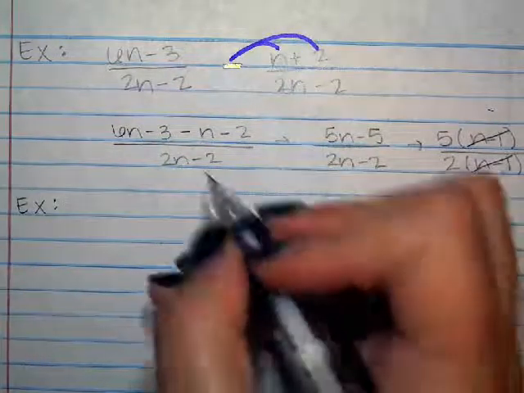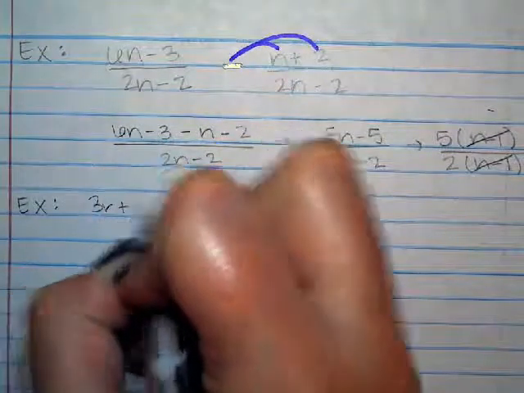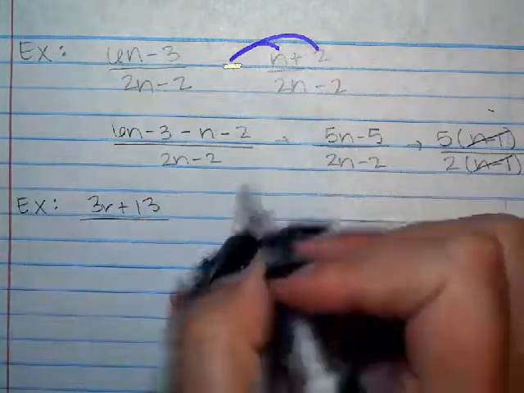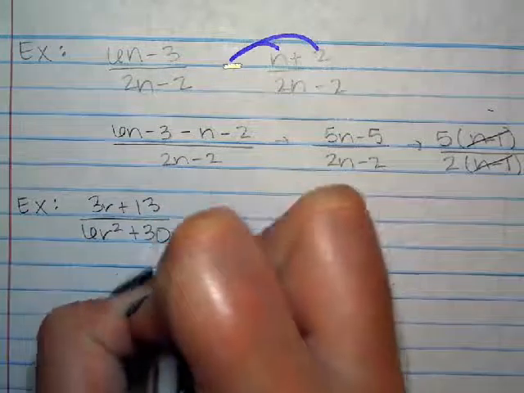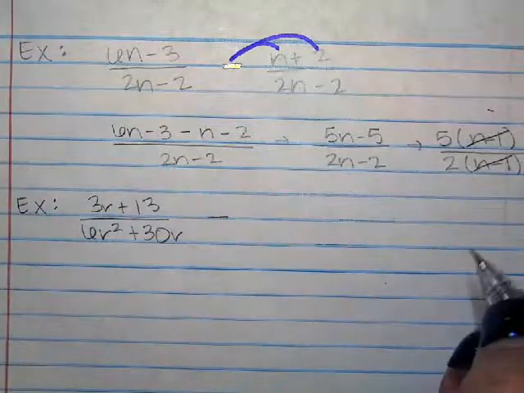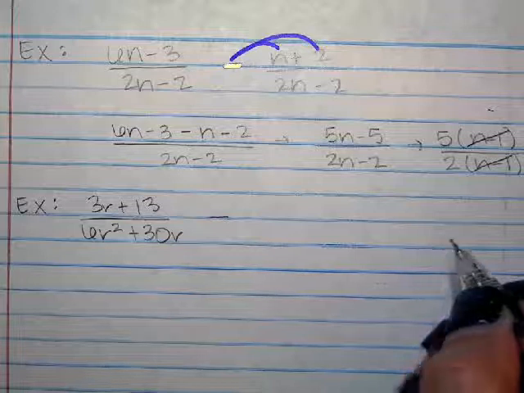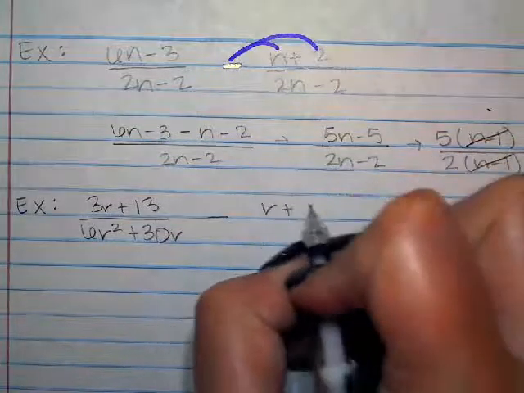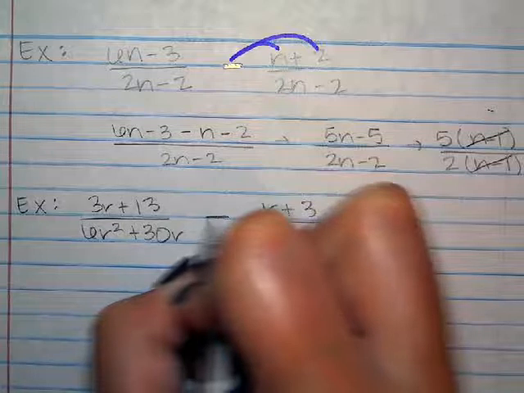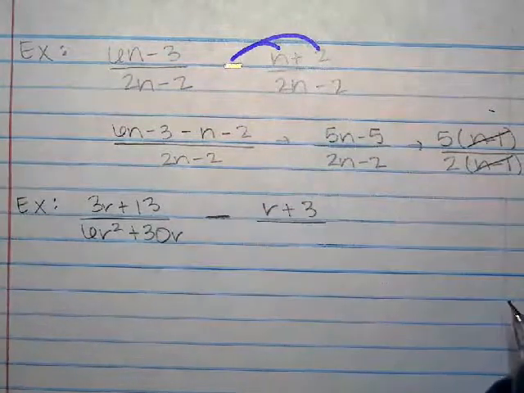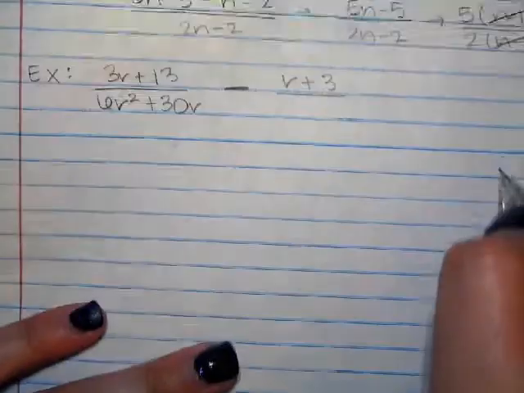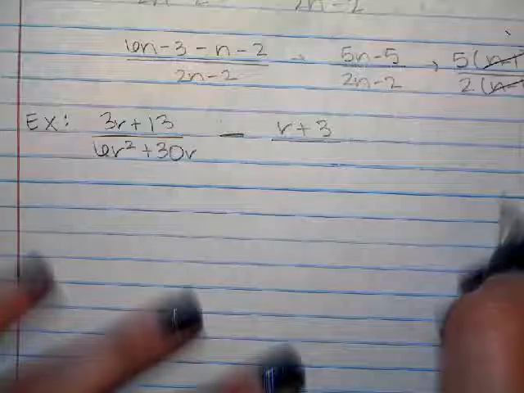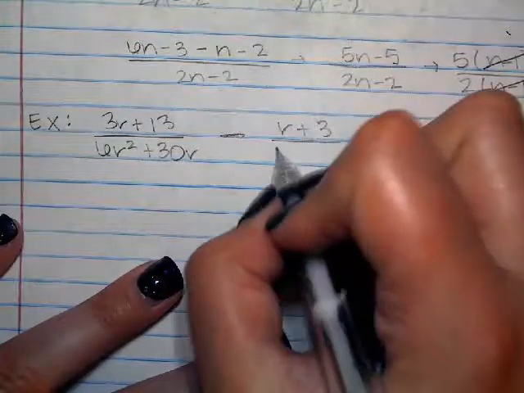All right. 3r plus 13 divided by 6r squared plus 30r minus, now see that minus isn't shiny. What's the dealie? r plus 3, okay, let's try it, let's make it shiny. Come on! Move it up to the other one. Dude, that other one just stays bright. You did something and it was shiny. Okay, r plus 3 over 6r squared plus 30r.